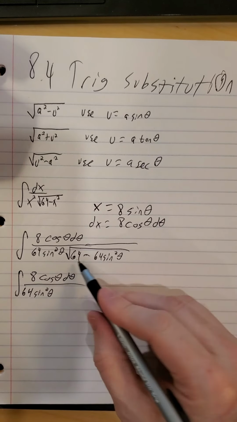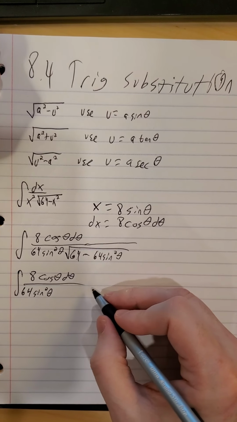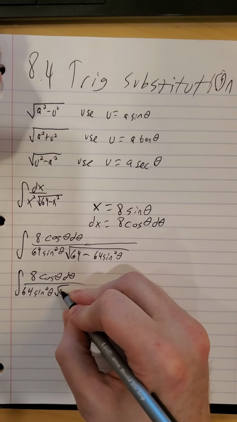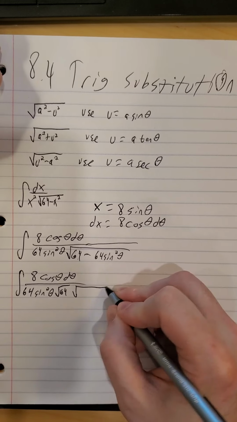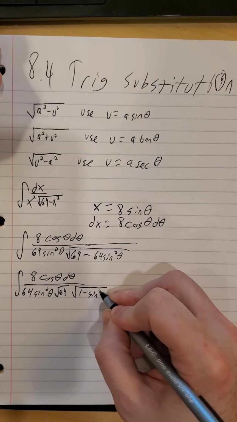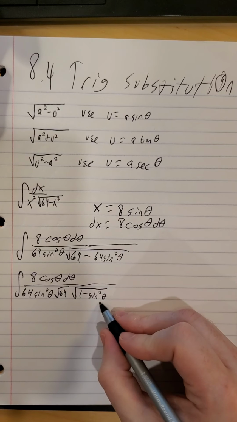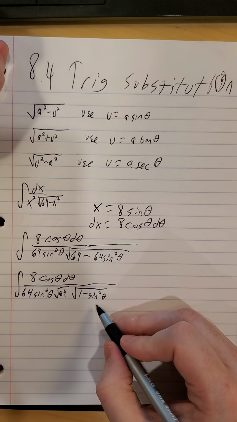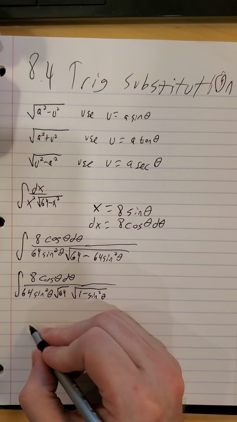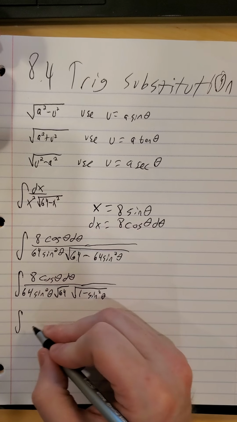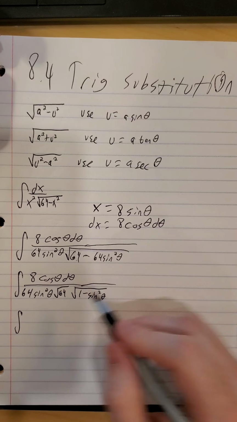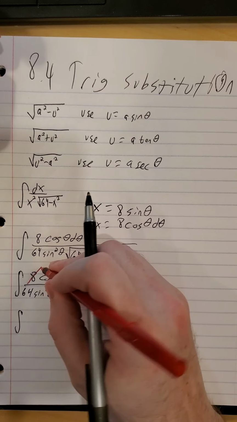We can factor a 64 from the first two terms. So we have root 64 square root of 1 minus sine squared theta. 1 minus sine squared theta is, of course, cosine squared theta. Okay, square root of 64 is 8, and I have an 8 upstairs.